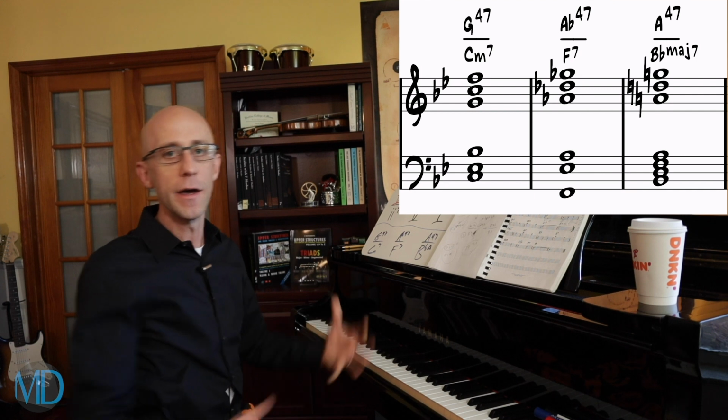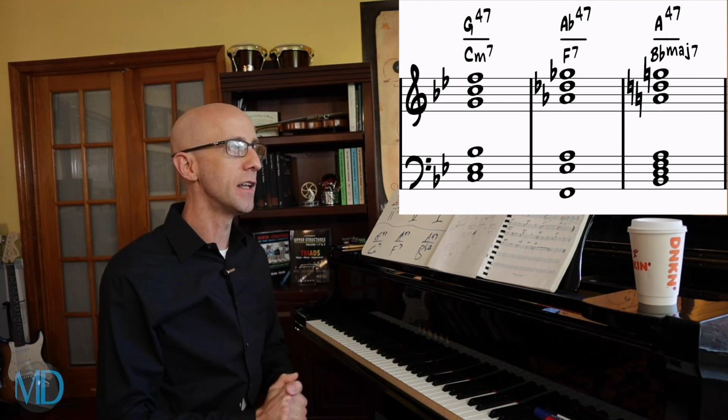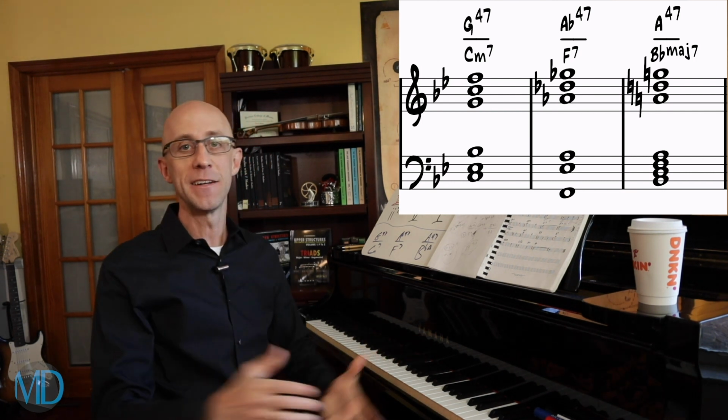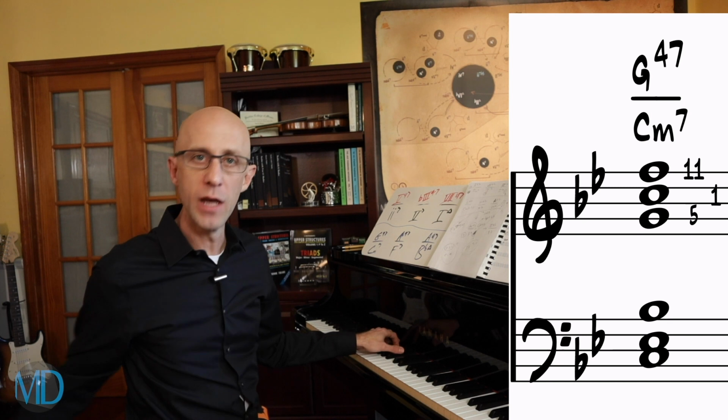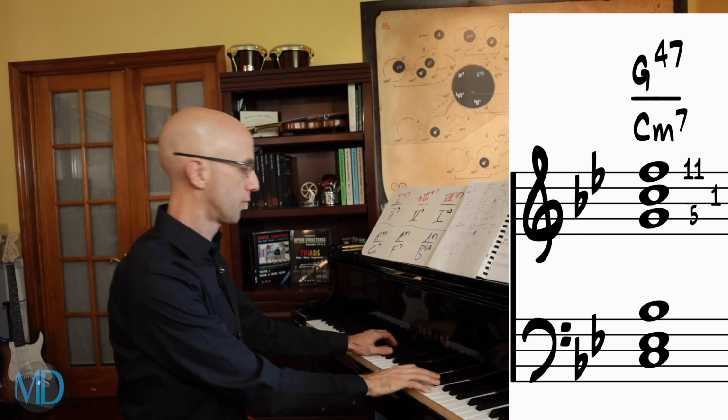pretty awesome. So why does all of this work? Let's take a look at the chord names that we get and all the extensions and extra colors we're getting from these upper structure chordals to answer that. So first, let's look at our G 4, 7 over C minor 7 and see what we got here.